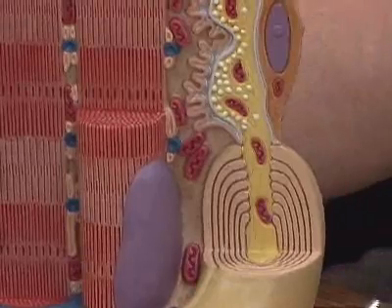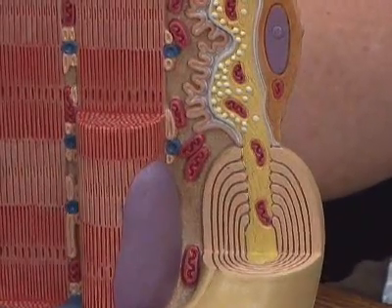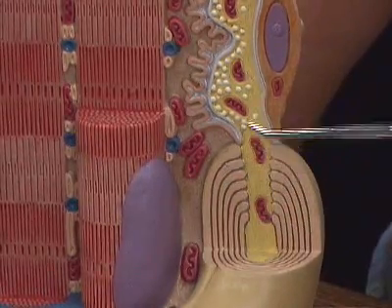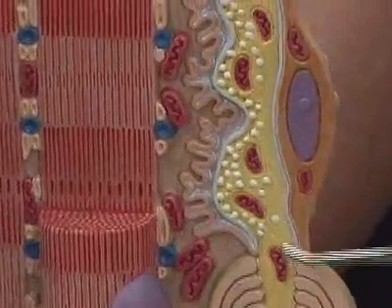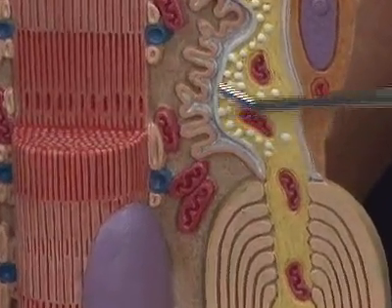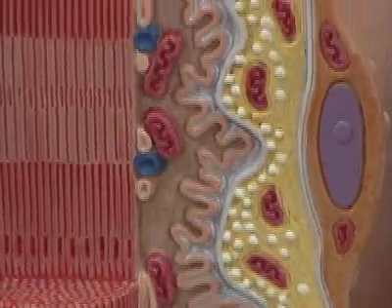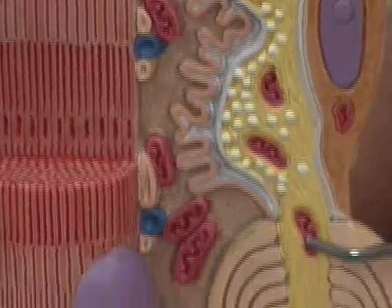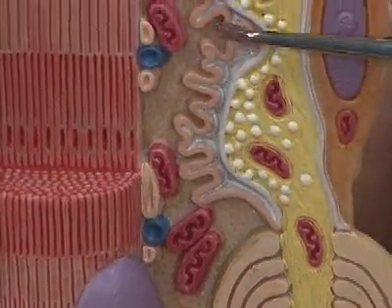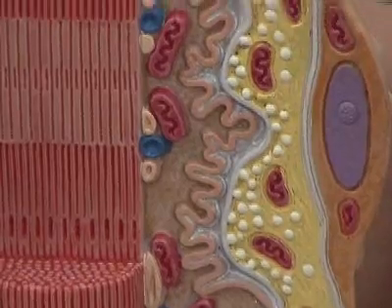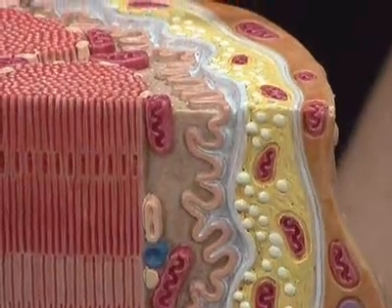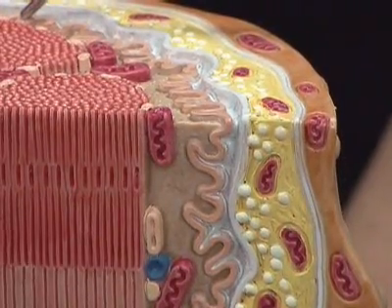Let's take a look at the details of the junction, the neuromuscular junction. So right here, this is the end of the axon. This would be the axon terminal. And this membrane in here is called the presynaptic membrane. That belongs to the axon. If we look here, we can see that the sarcolemma in this area is greatly folded. This part of the sarcolemma in the neuromuscular junction is called the motor endplate.